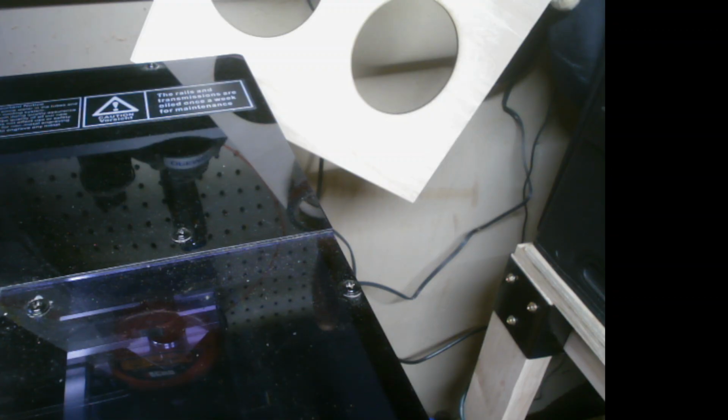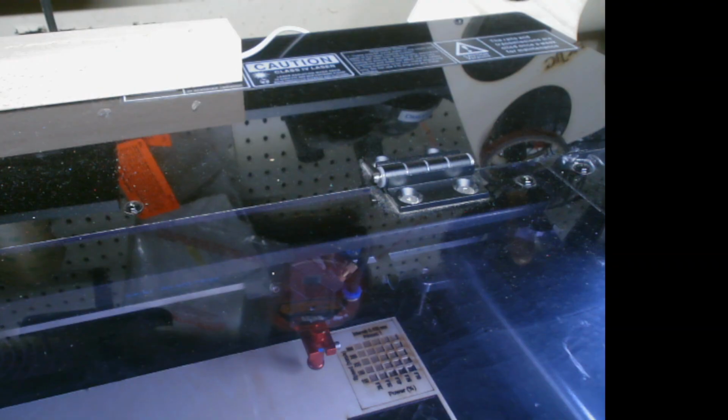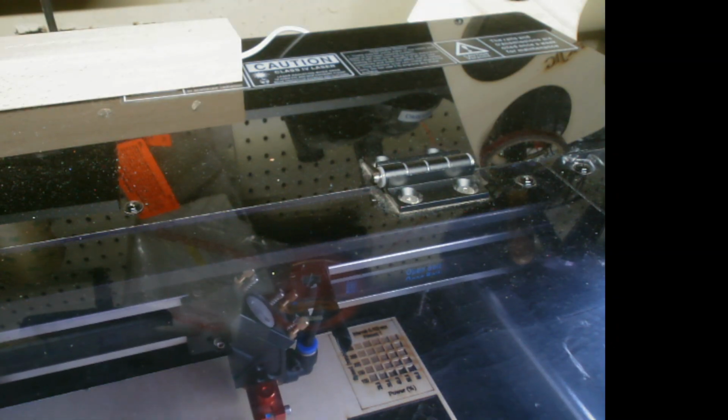Why didn't it start? Oh, it didn't start because I still have my lid open on the laser. It loads the file over to the laser.